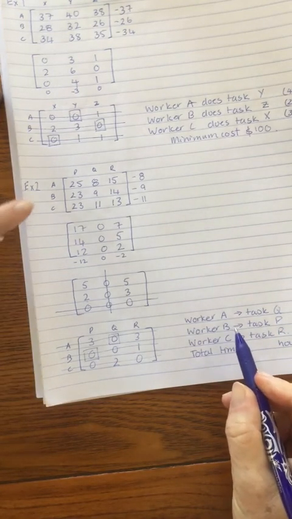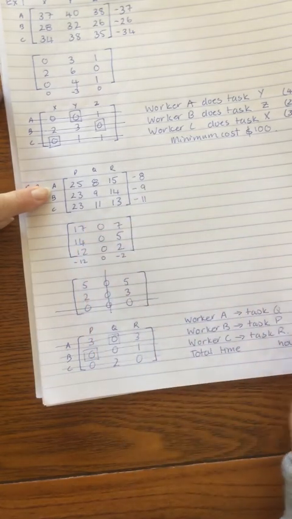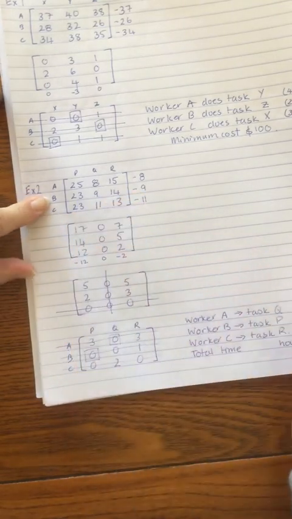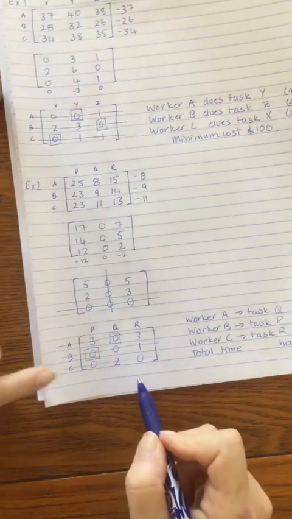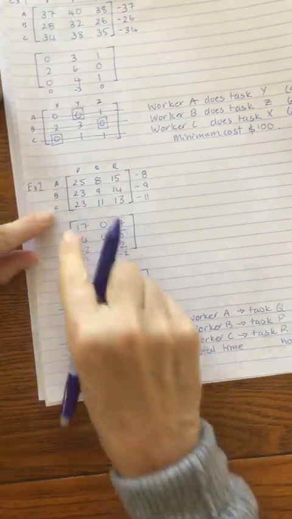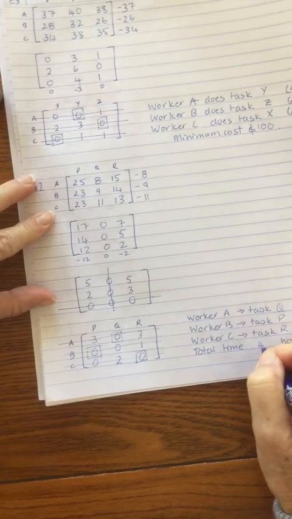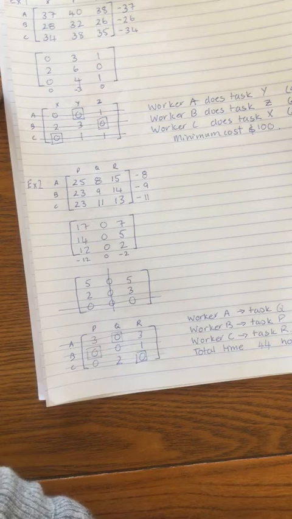Now going back to the original, worker A is doing task Q, so that's 8 hours. Worker B is doing task P, so that's 23 hours. Worker C is doing task R, which is 13. Now when you add all those up, 8, 23, 13, that should be 44 hours. So 44 hours is the minimum amount of time for those workers to complete those tasks, with each worker doing only one task.